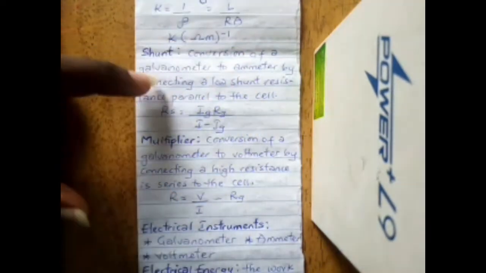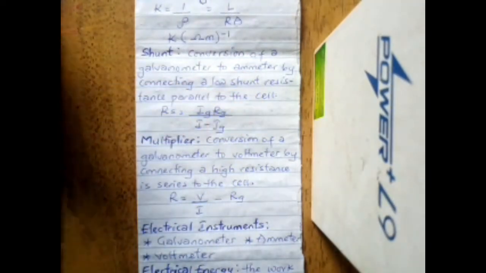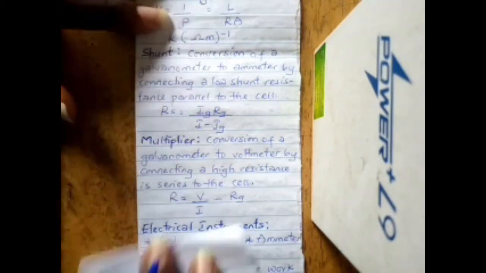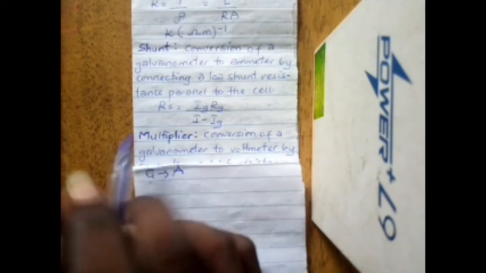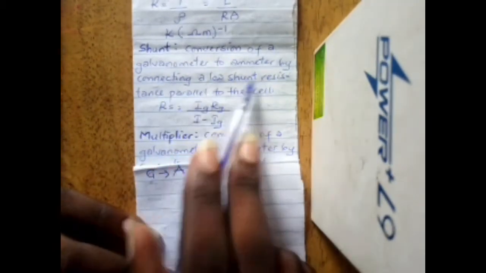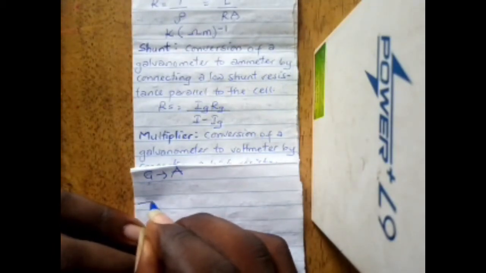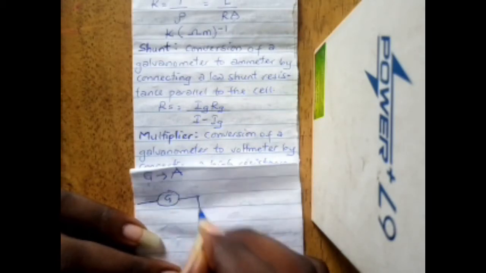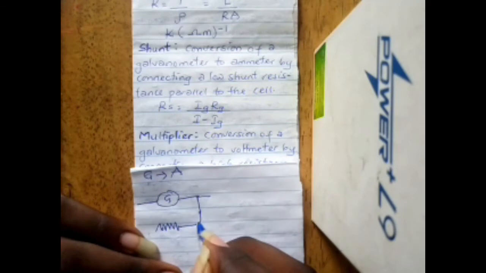For us to convert the galvanometer to an ammeter, you have to connect a low shunt resistance in parallel to the galvanometer. What does this simply mean? I want to convert a galvanometer to an ammeter. The shunt is simply the conversion of a galvanometer to an ammeter by connecting a low shunt resistance in parallel. So in this case, you have something like this. This is our galvanometer, and you connect a low shunt resistance in parallel. And this is the parallel connection.